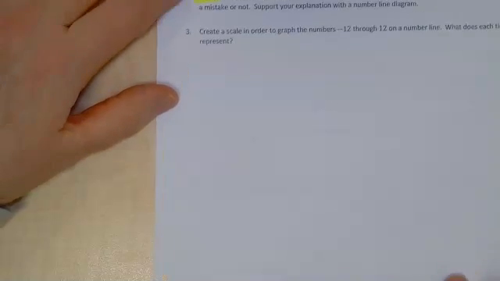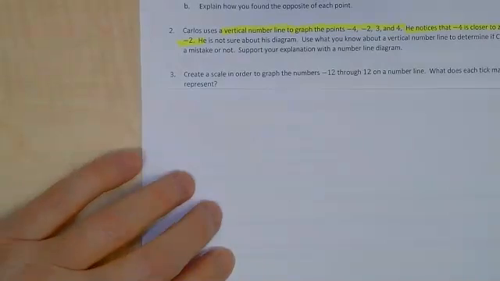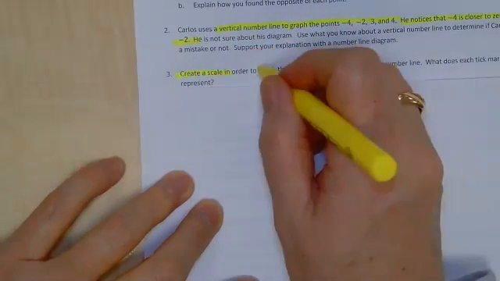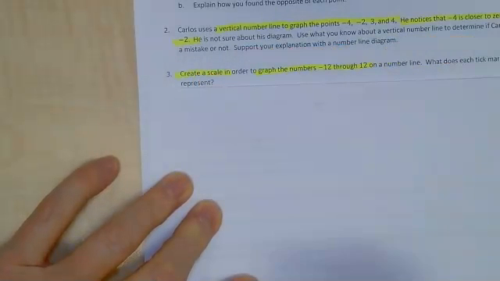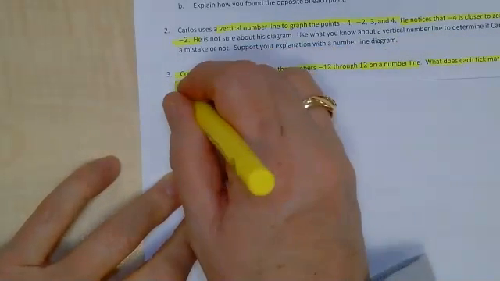Let's take a look at number 3. Create a scale. So we know we're not counting by ones, right? Create a scale to graph the numbers negative 12 through positive 12 on a number line. What does each tick mark represent?